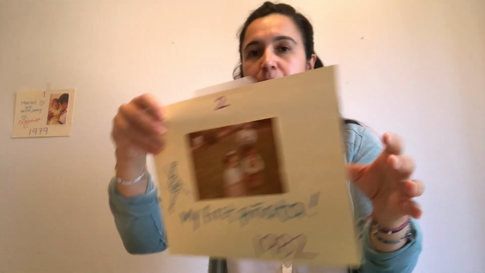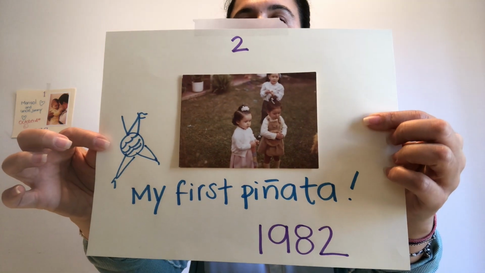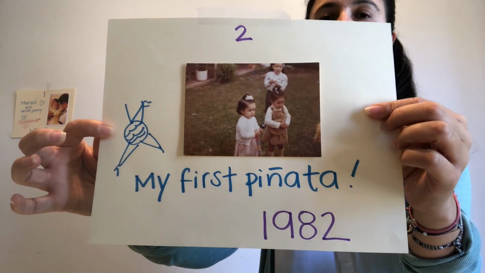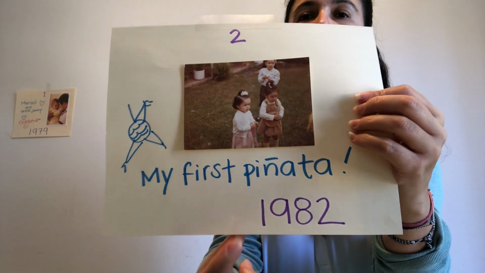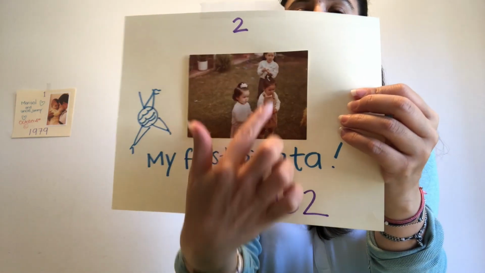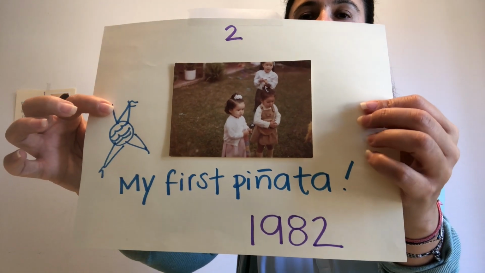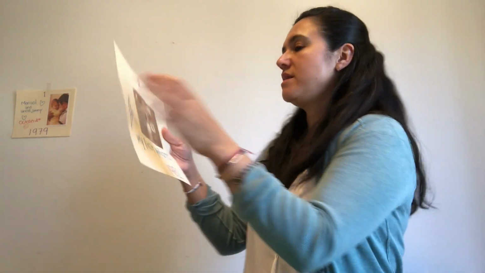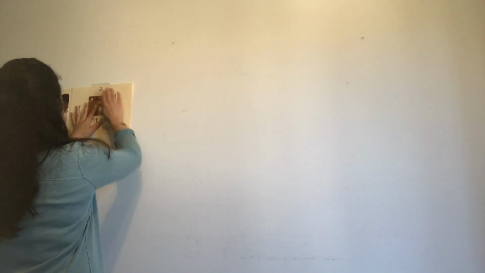Number 2, it says, my first piñata happened in 1982. And this birthday, I think it was my 2nd birthday. And this event goes up, right?